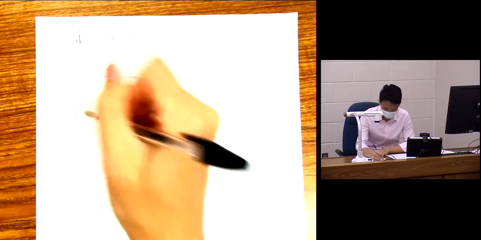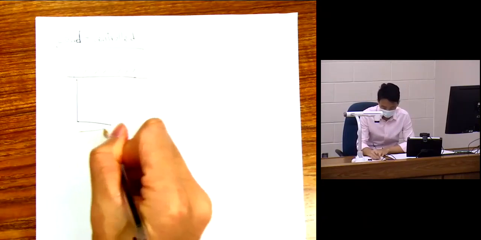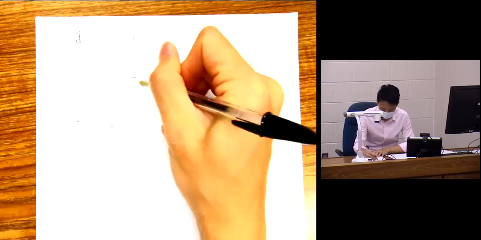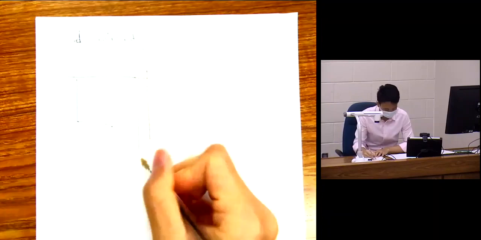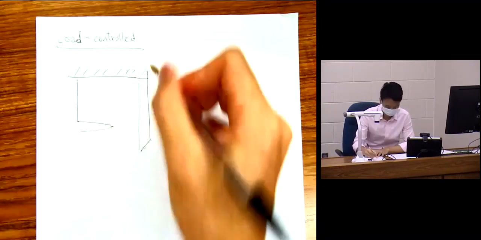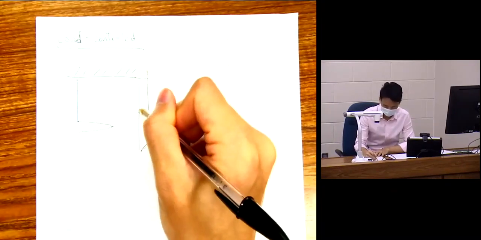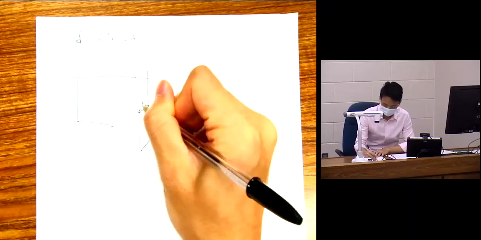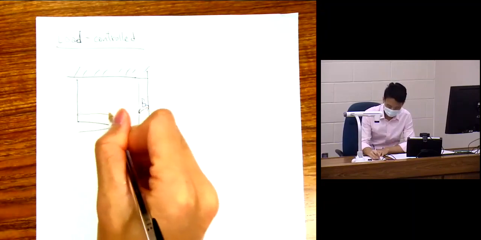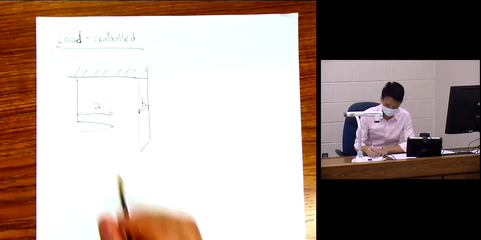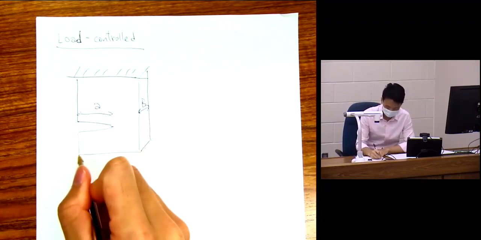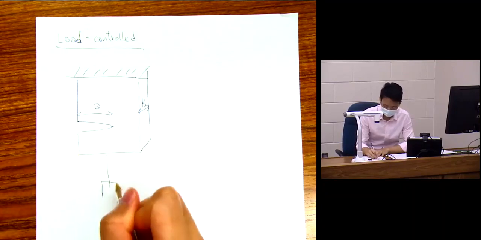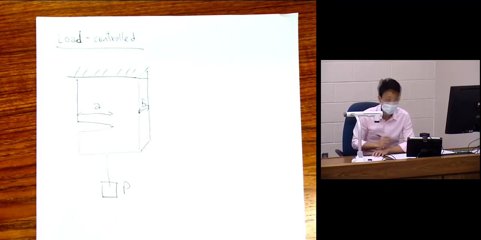Again, similar idea. So let's think about some crack, a very sharp crack. I have a piece of solid just like Griffith, again with initial crack length, small a. And I'm going to hang a weight, and that's called P. The weight force is P. It's just hanging down.